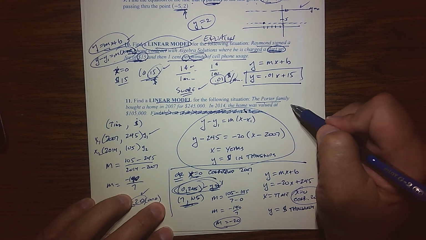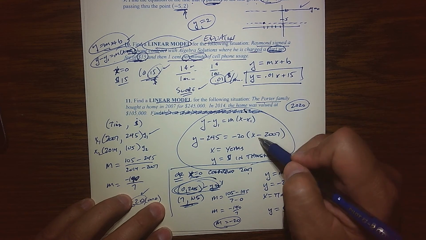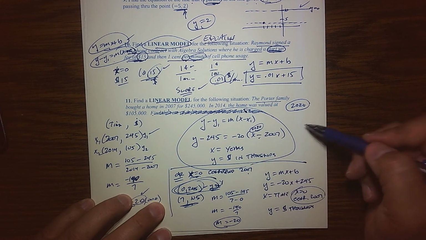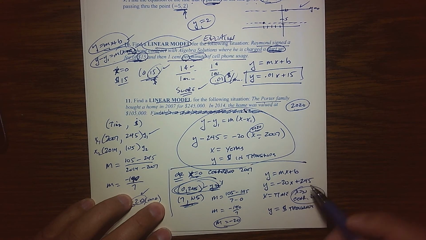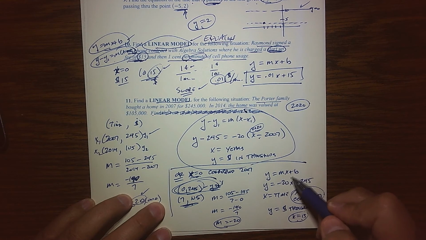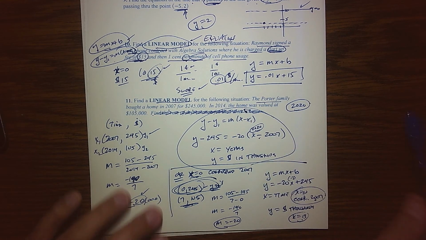For example, if I wanted to know what the price of the home was in 2020, for this model, I would literally just let x equal 2020 and do the math. For this model, I would actually have to let x equal 13, because 0 corresponds to 2007, and 2020 is 13 years away, so I'd plug a 13 in there. So that's the difference between the models because of what we chose to do.